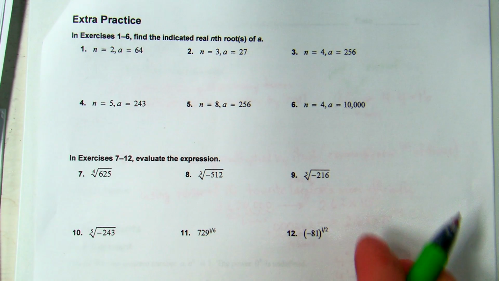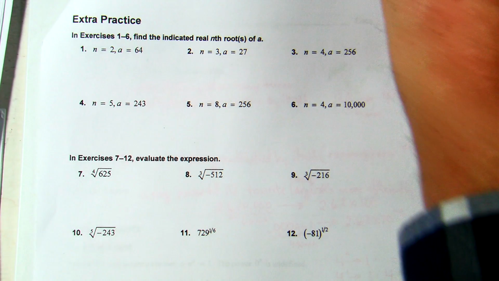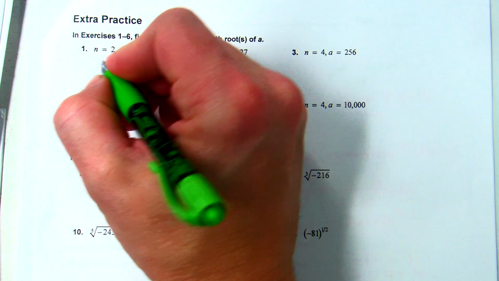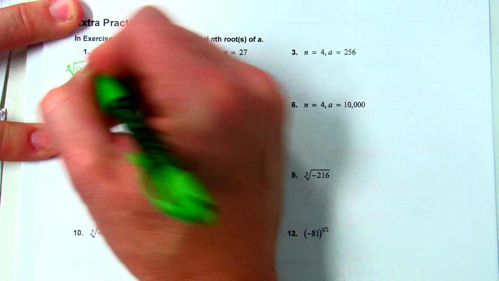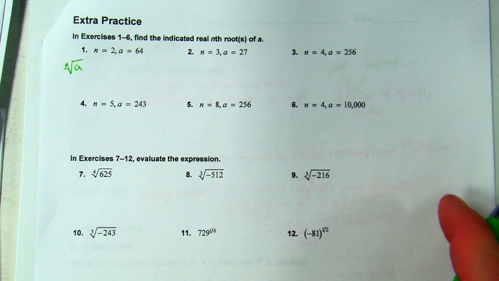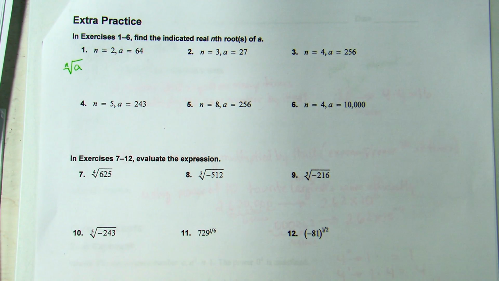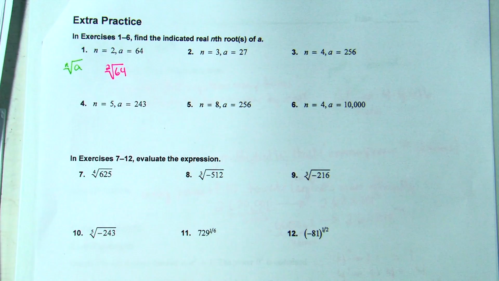All right, so find the indicated real nth roots of a. If we're going to be doing these here, we're going to rewrite these first. Remember that we're going with the format of the nth root of a. That's the format we're going to use. So if we're using that format, how am I going to write number 1? What is number 1 asking us to do? It's asking us to find the square root of 64. Correct? Isn't that what it's asking us?